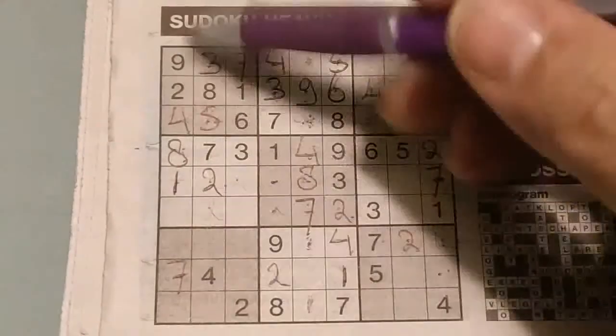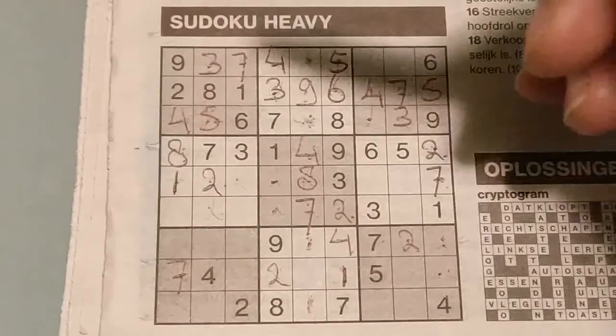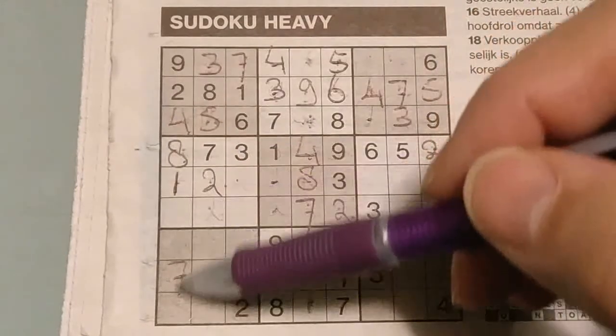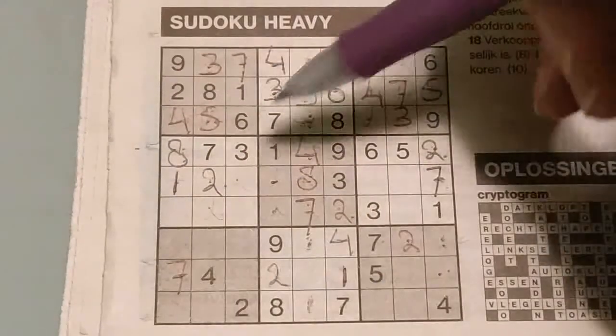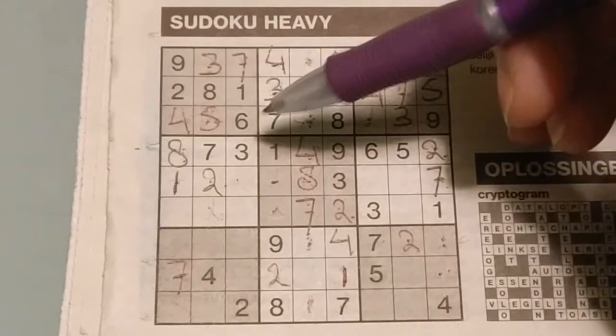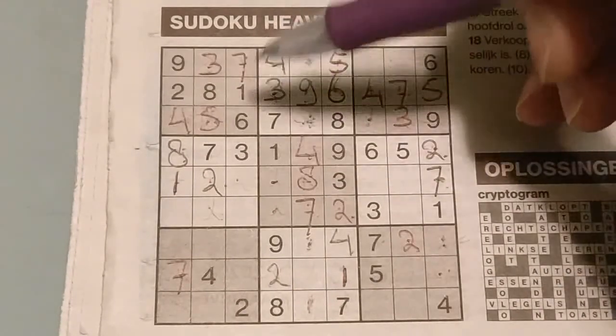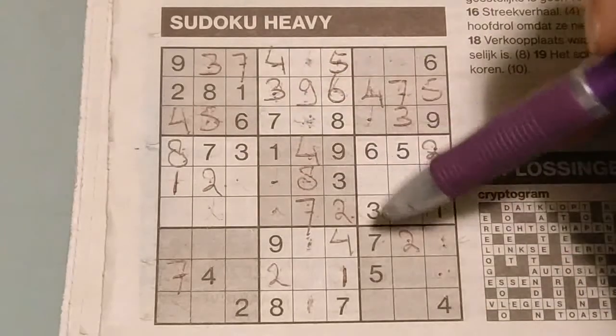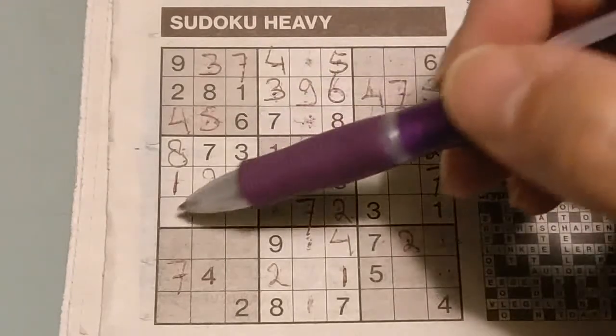Three missing numbers in the first column for the numbers 6, 3, and 5. I cannot fill this yet.